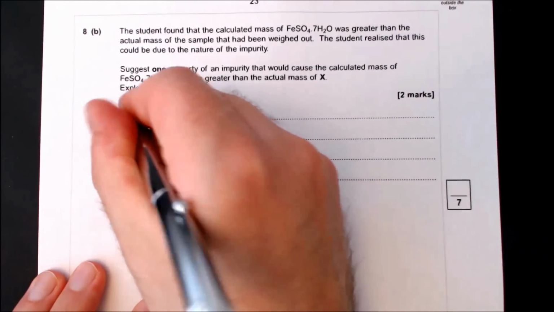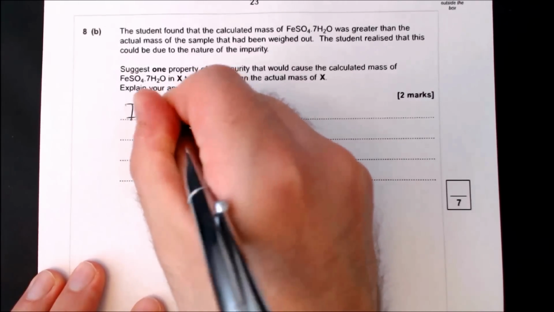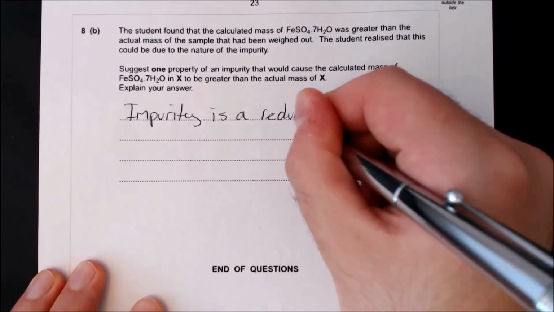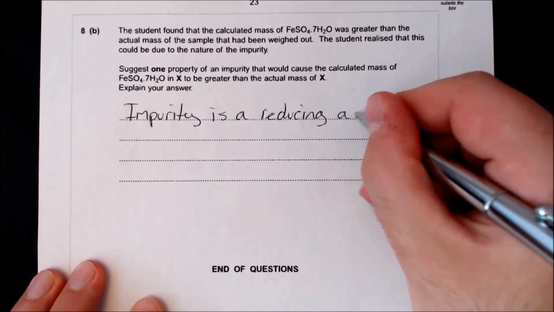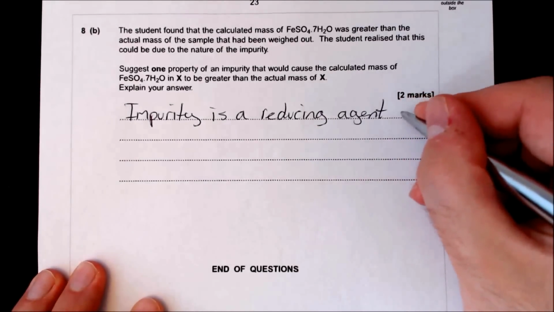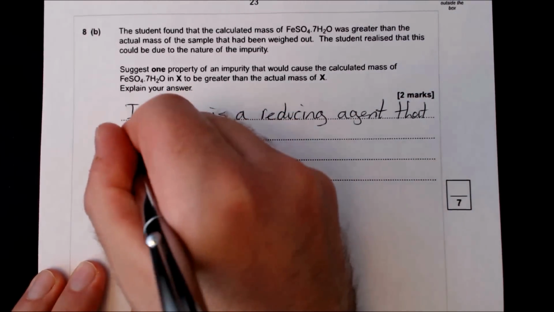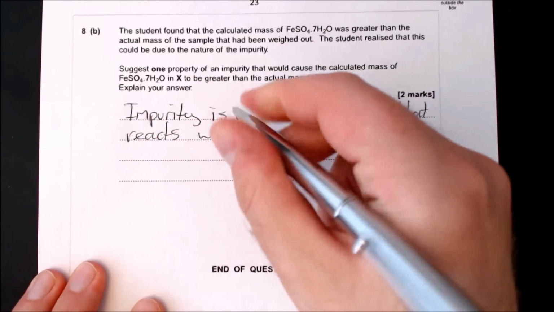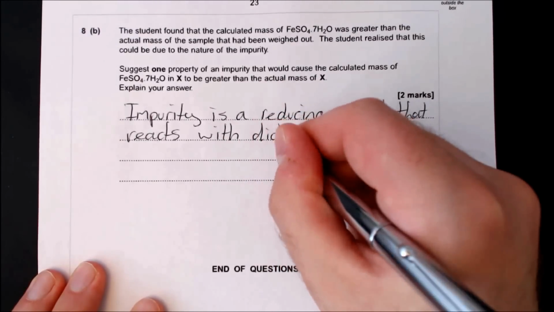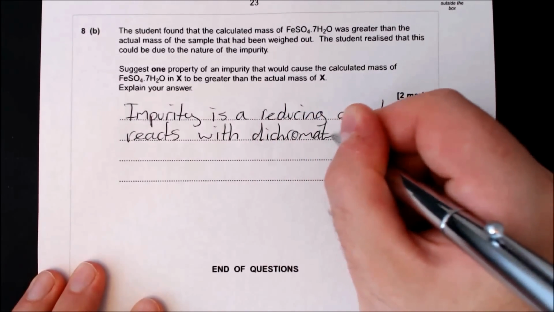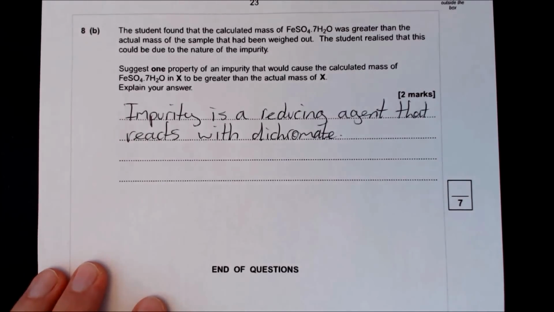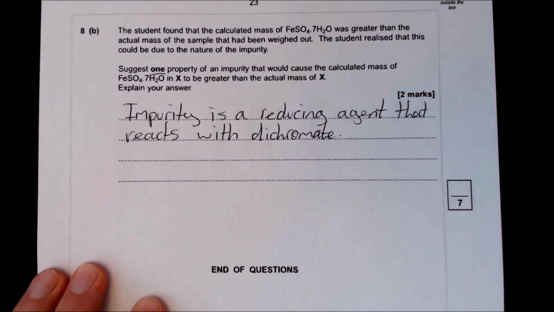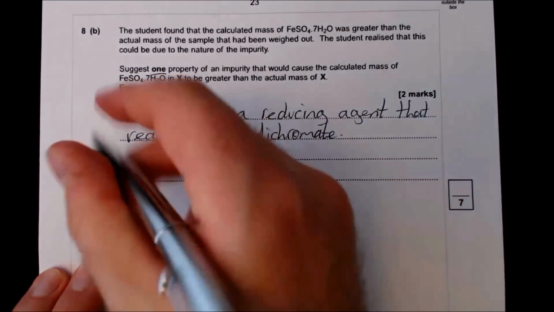So the first mark here would be the impurity is a reducing agent that reacts with dichromate. Okay, so that would be like your first idea, and this is one property. That's all it was after. And so, like I say, the impurity would react with more of the dichromate.